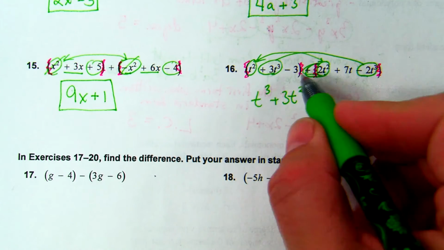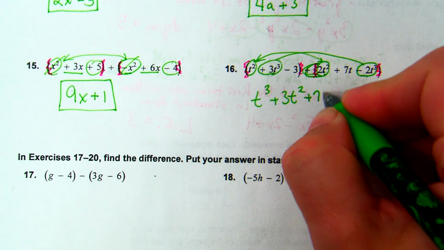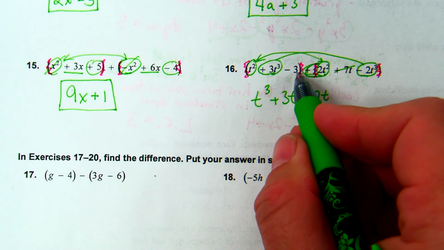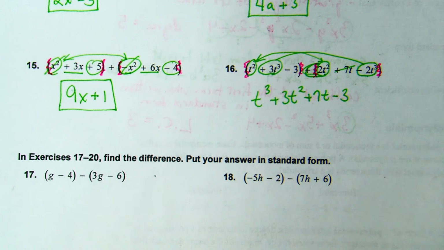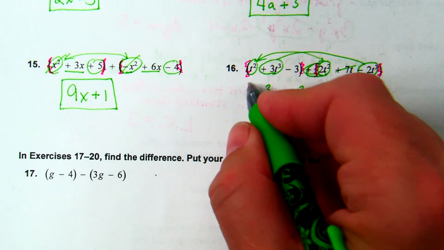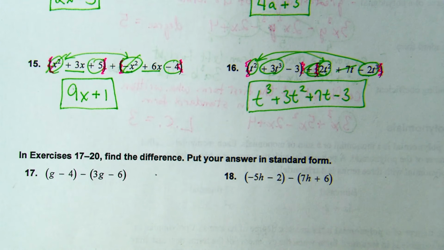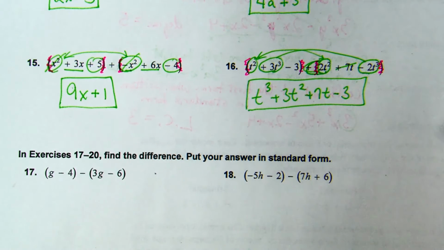There's no other t to the first power terms, and so I'll just add 7t. That one's taken care of, and then the only constant I have in this expression is a negative 3. And so rewritten in standard form, combining like terms, this is going to be t cubed plus 3t squared plus 7t minus 3.